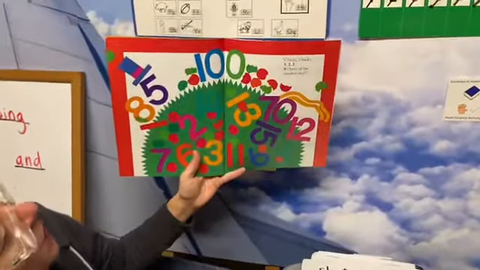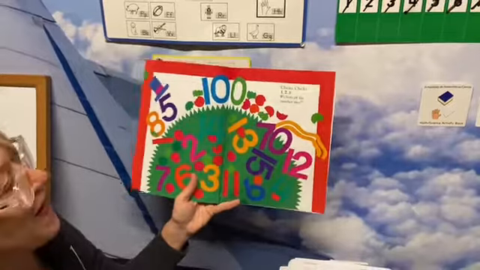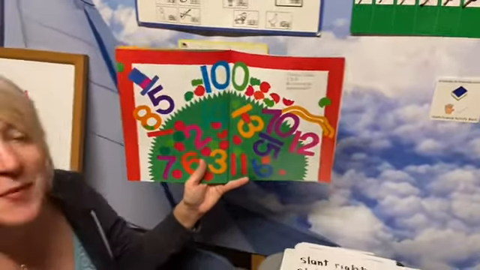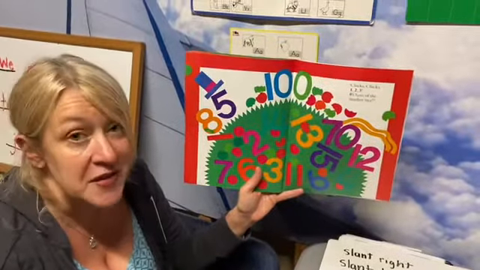Chicka, chicka, 1, 2, 3. 0 is the hero of the numbers tree. Do you remember how we called 0 the hero? 0 is the hero in this book too.